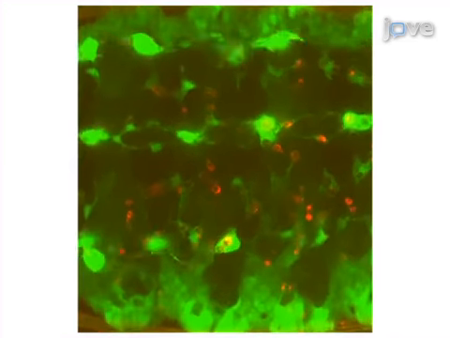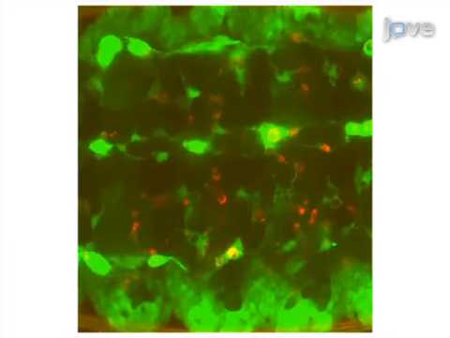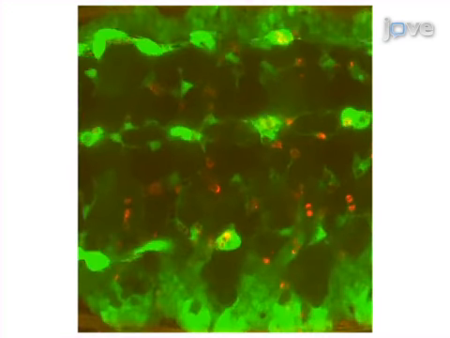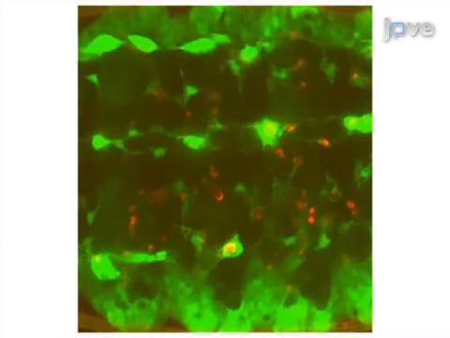Ultimately, the results can show the localization and behavior of apoptotic cells and phagocytes during different stages of apoptotic cell clearance through fluorescence confocal microscopy.